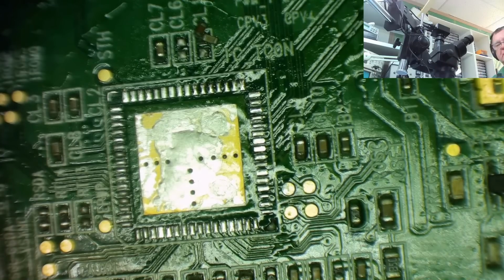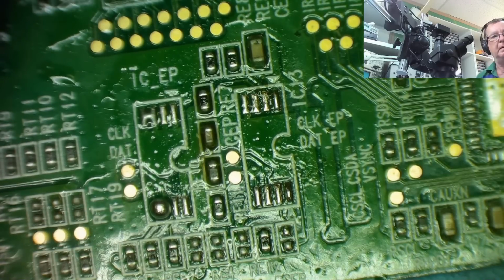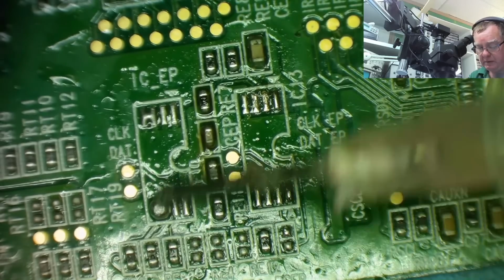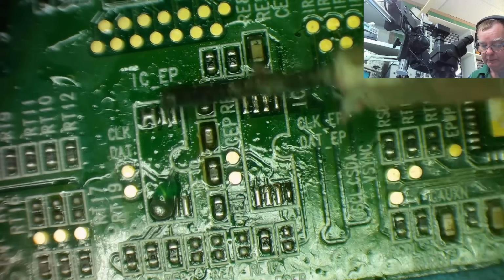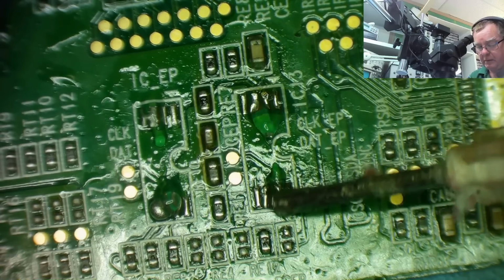Okay, so we're under the microscope, it's cooled down enough to touch now. Let's see what mess we made with this one. This doesn't look too bad. We'll just clean this up. This is where the EPROMs were. So first we'll just clean this area up.